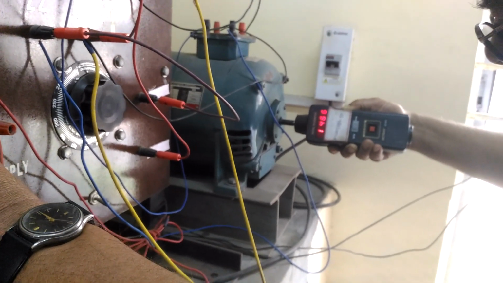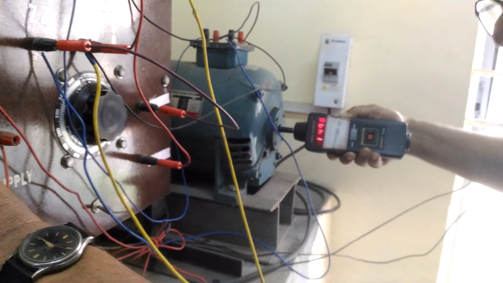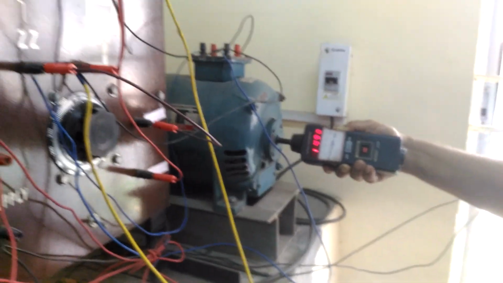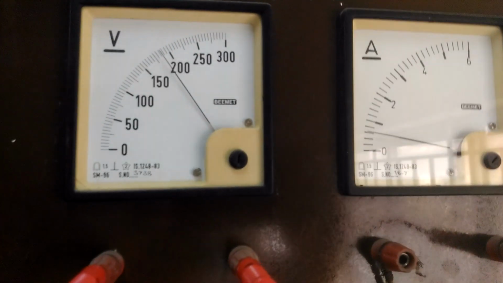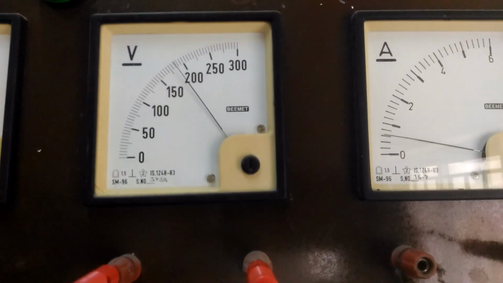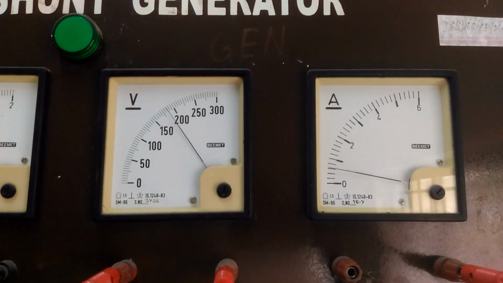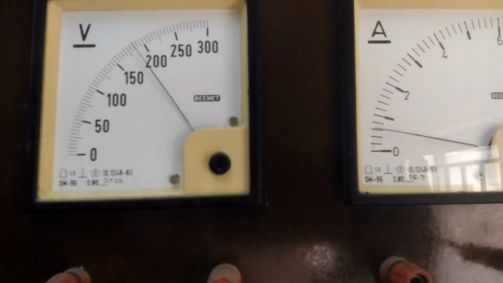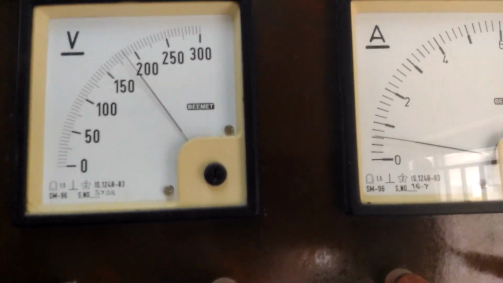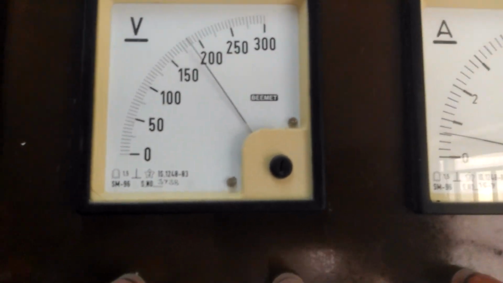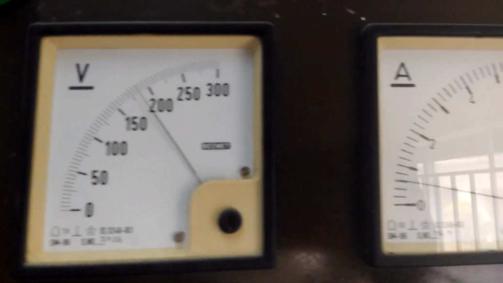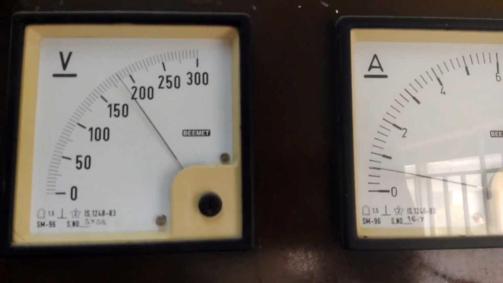Keep it up. Keep on moving a bit. Okay, fine. So now we have to take this value. Don't take the previous value. So the reading 1 was when this ammeter reading was 0 and it was 200. Right now we have to take this value as the second reading. This is less than 1 ampere. It's 0.8 around, I think, and the voltage is also less than 200. So you have to take these two values to prepare the table, data sheet.